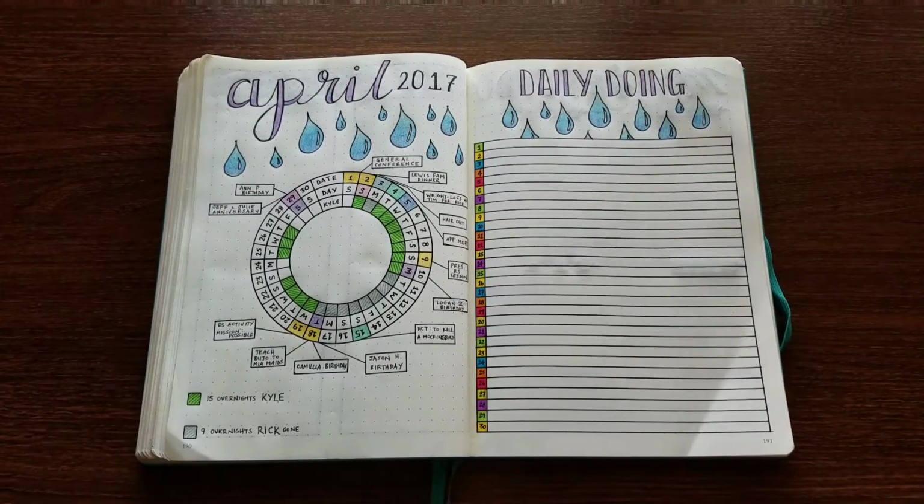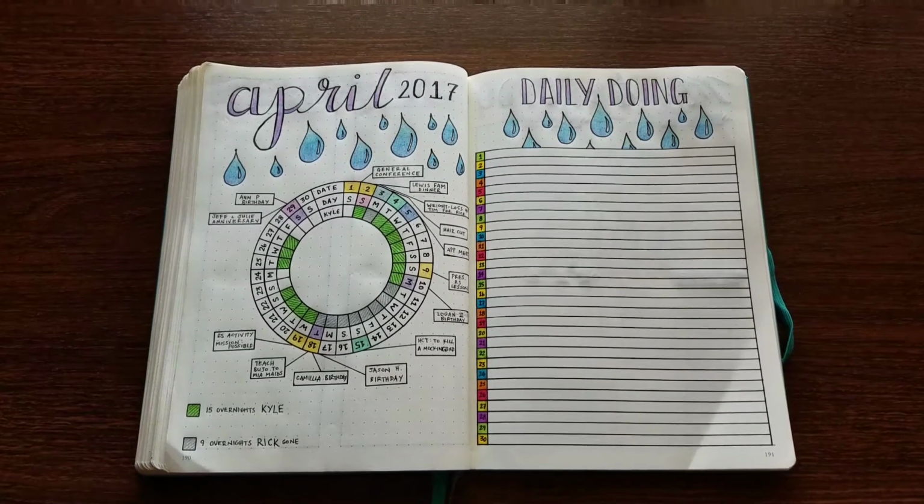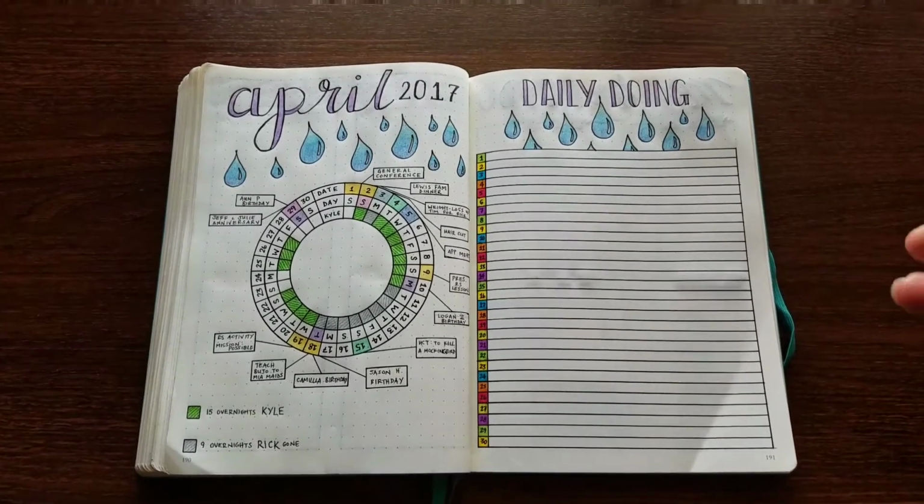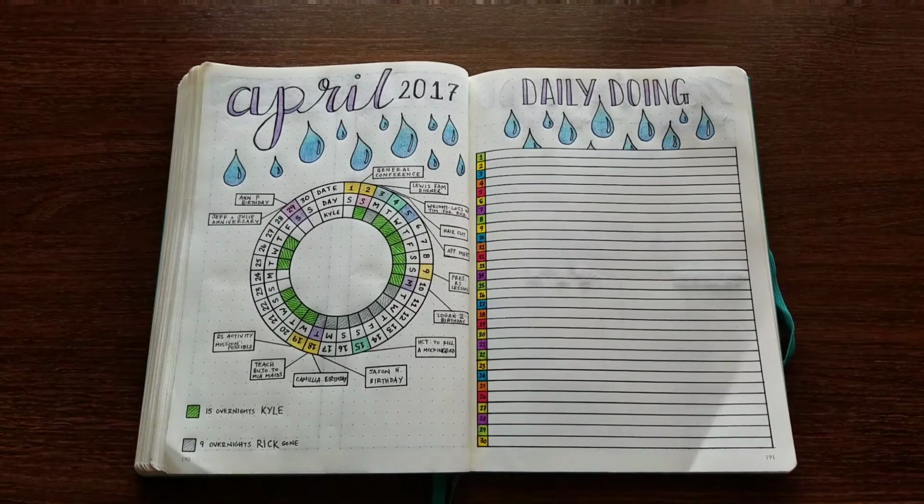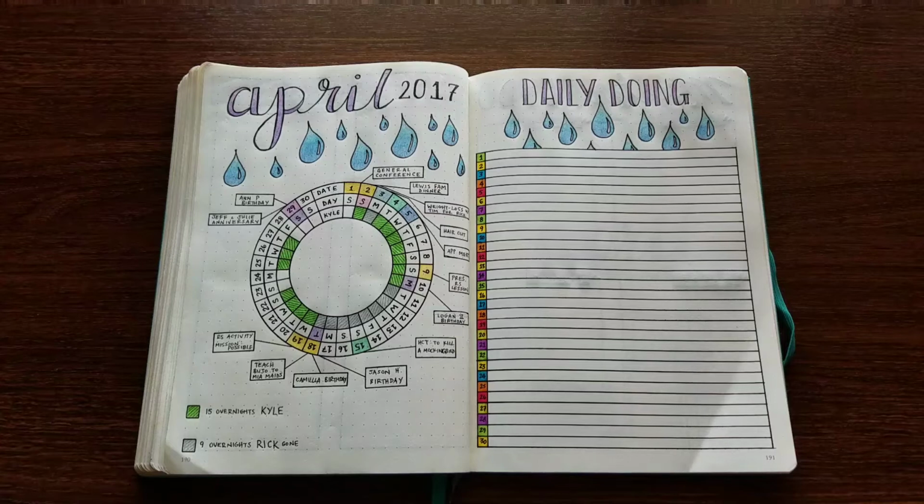Well, hello again. So here is my April spread. I'm actually really excited about it. I made the mistake of asking my husband what color he thought I should use for April, and his dumbfounded look kind of said it all. So I picked purple. But we also get a lot of rain in April.